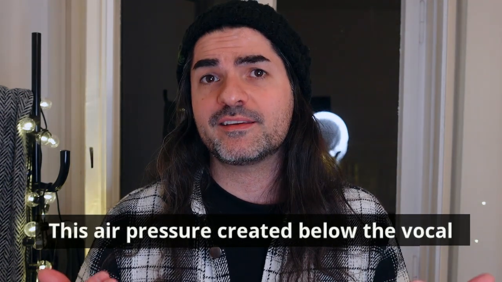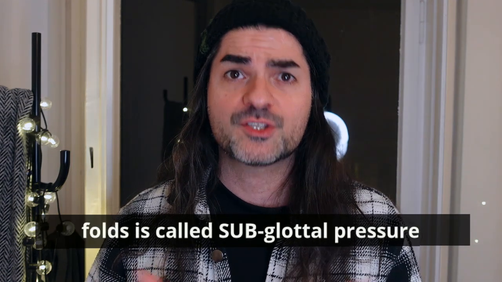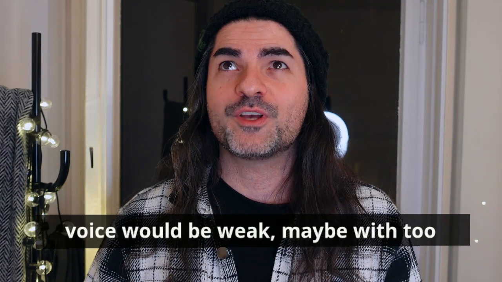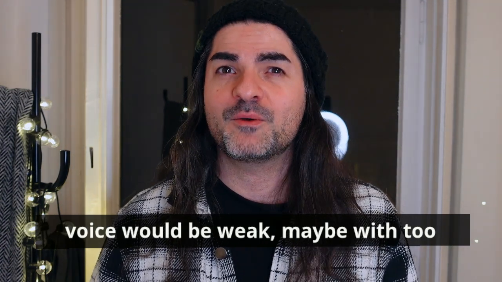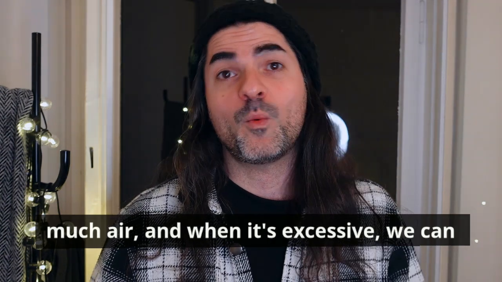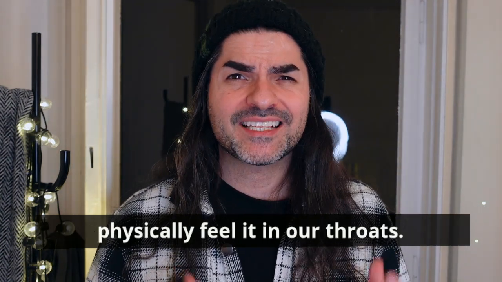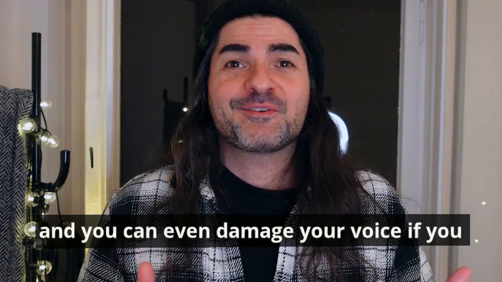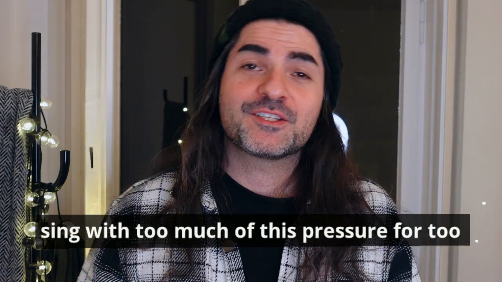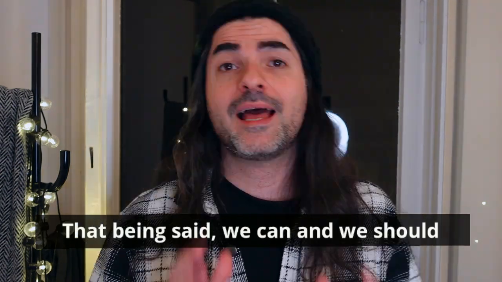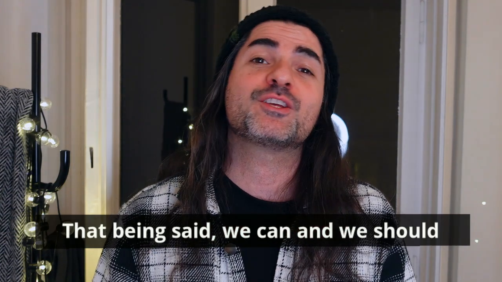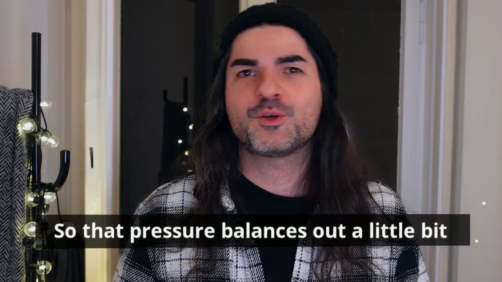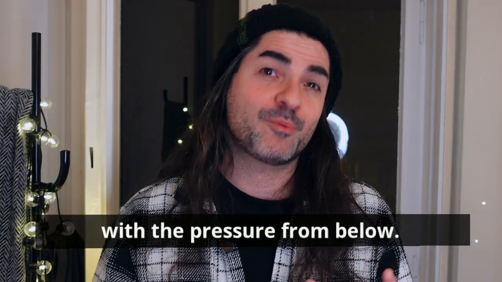This air pressure created below the vocal folds is called subglottal pressure. If you have too little of this pressure, your voice would be weak, maybe with too much air, and when it's excessive, we can physically feel it in our throats. Your voice would sound pressed, squeezed, and you can even damage your voice if you sing with too much of this pressure for too long. That being said, we can and we should create also some pressure above your vocal folds, so that pressure balances out a little bit with the pressure from below.